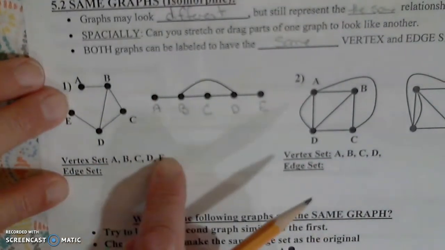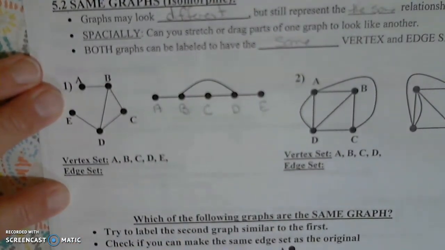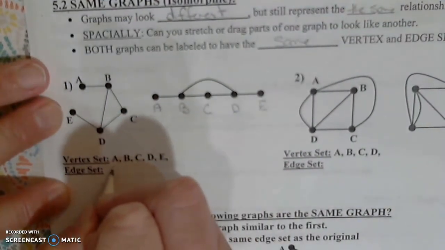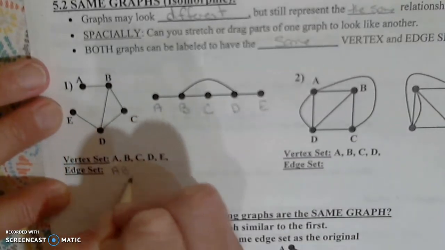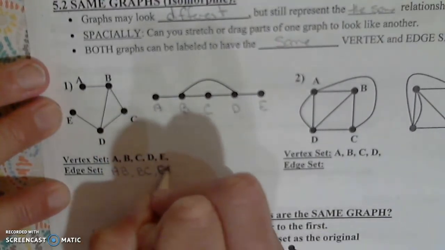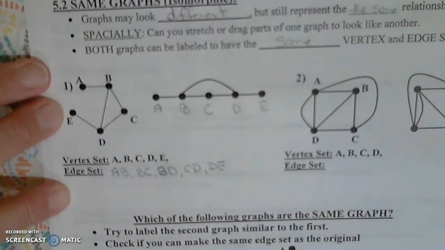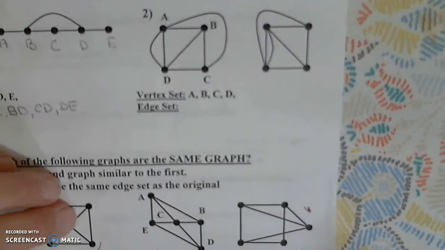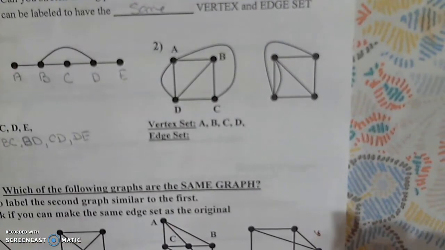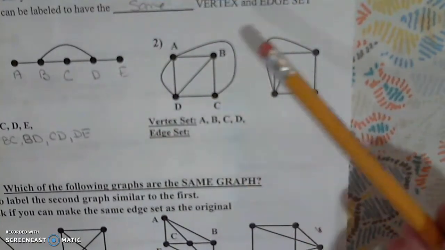My vertex set was A, B, C, D, E. What's my edge set on this one? Okay. What would my edge set be on this one? It would be what? My edge set would be AB. We got BC. We got BD. We got CD. And then we got DE. Okay, there's my edge set on that one. All right. Kind of the same thing on this one. And if it helps, you might do your edge set off the original.